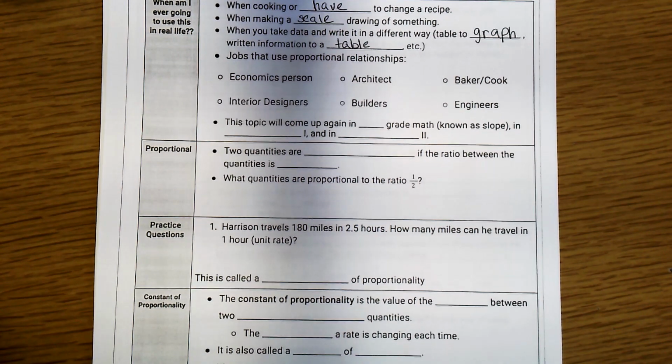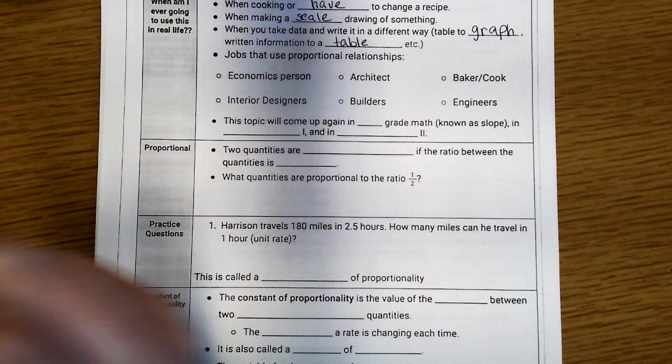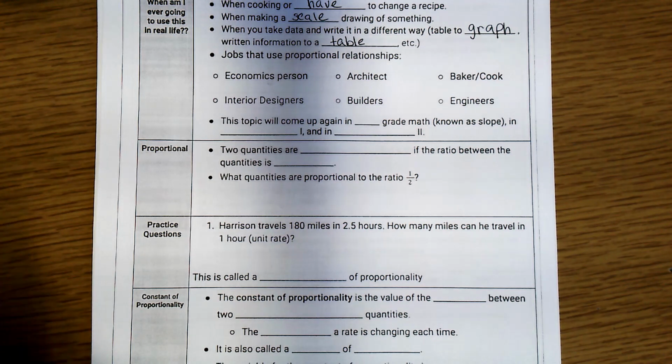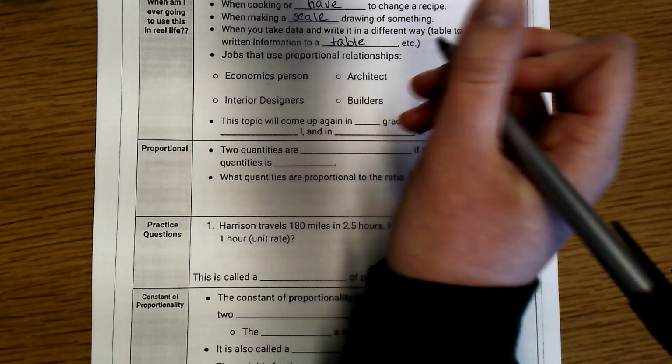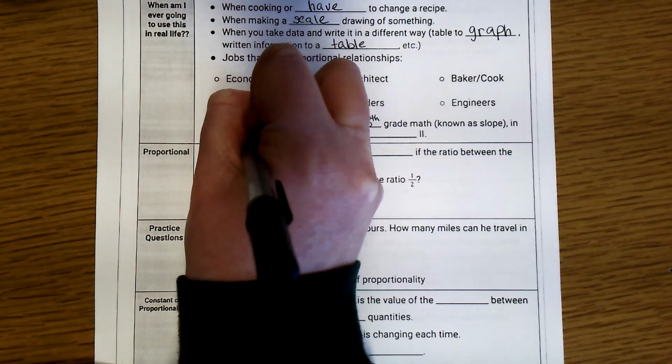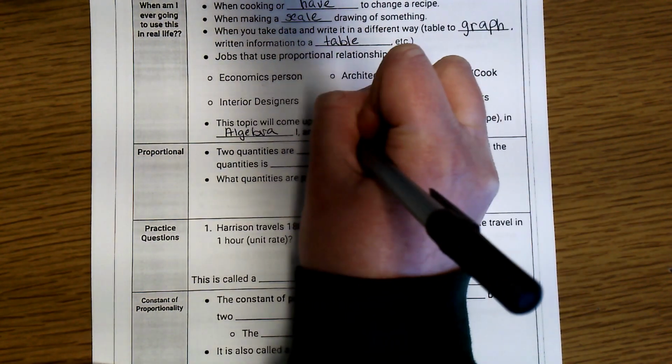Some jobs that use this topic: economists are slope when we talk about it then. Will also come up in Algebra 1 and in Algebra 2.